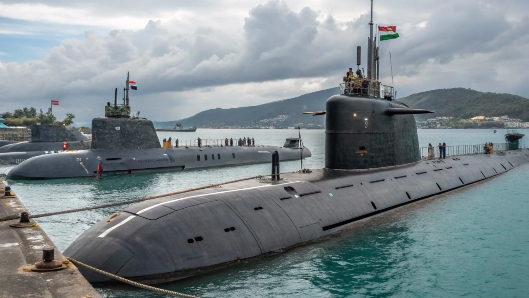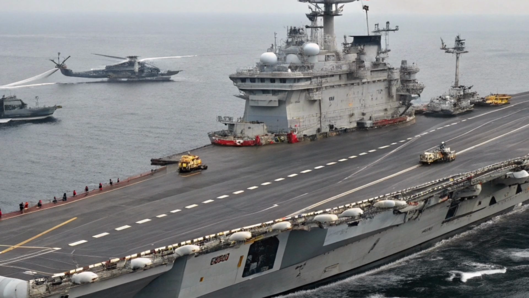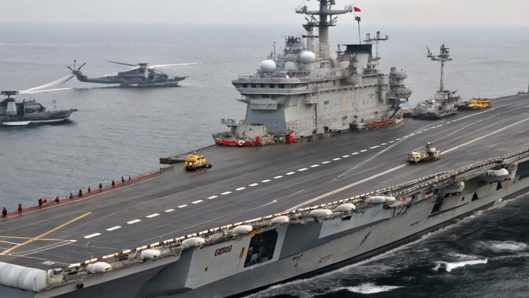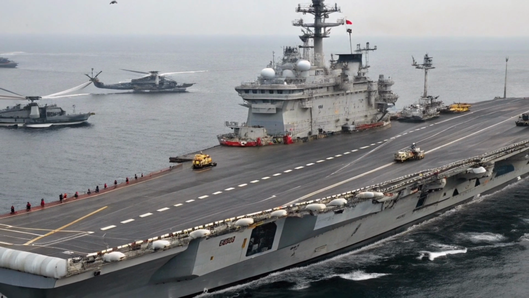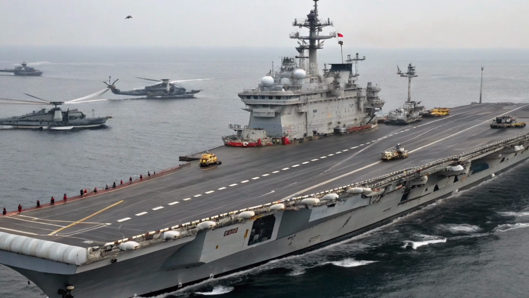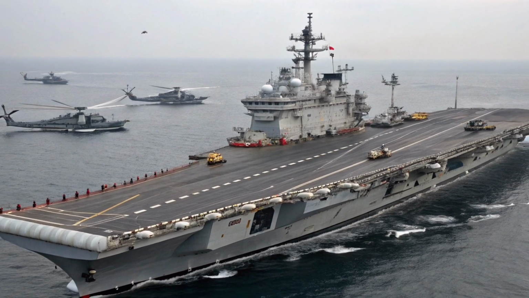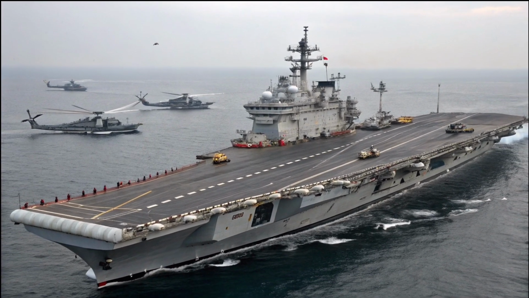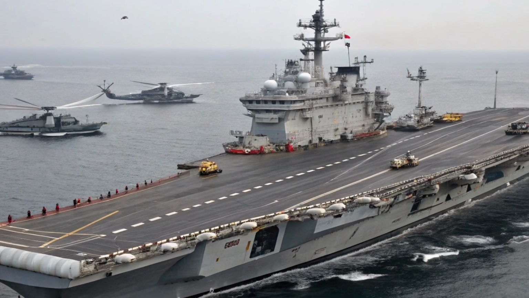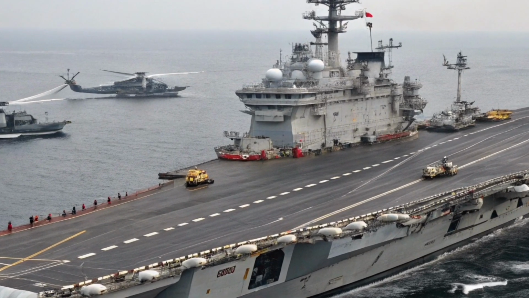Naval aviation. MiG-29K, naval variant of the MiG-29, used on aircraft carriers. Boeing P-8I Poseidon, 12 units used for maritime patrol and anti-submarine warfare. HAL Dhruv, used for search and rescue and transport roles.